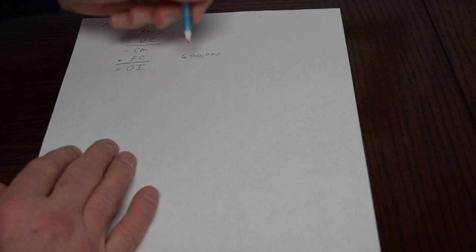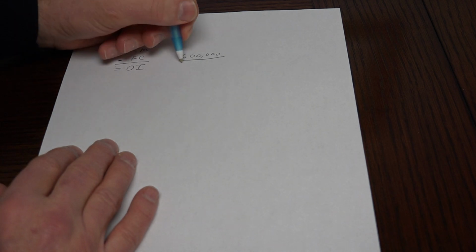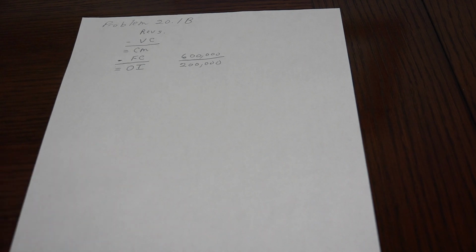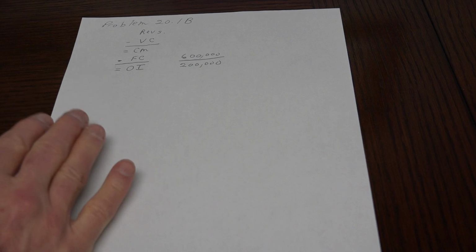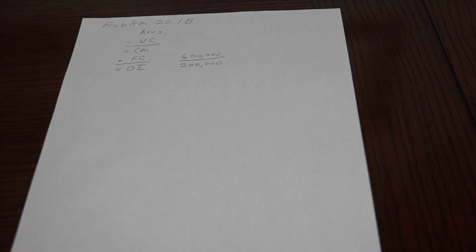They give you the operating income of $200,000. Okay? And this is the cost column.